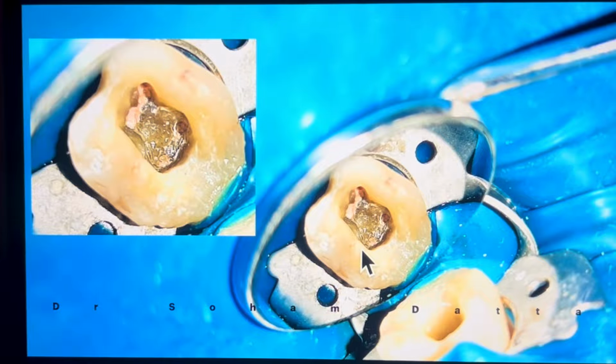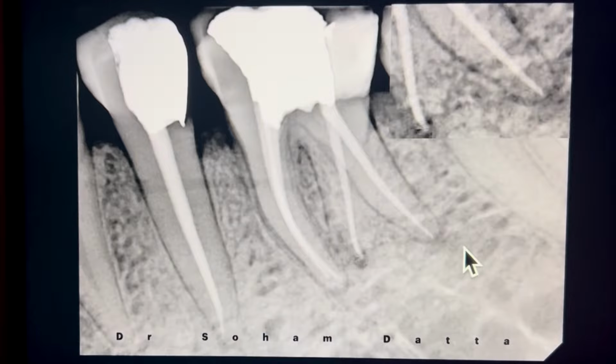Now this is the picture of the access cavity after the obturation. So I removed the pulp stone with the help of the ultrasonic. Here the distolingual GP, distobuccal, mesiobuccal GP, and the mesiolingual GP. Now this is the X-ray after the obturation.